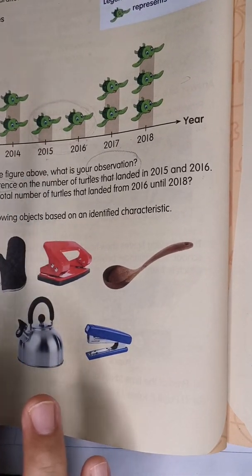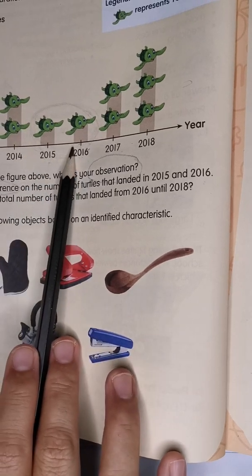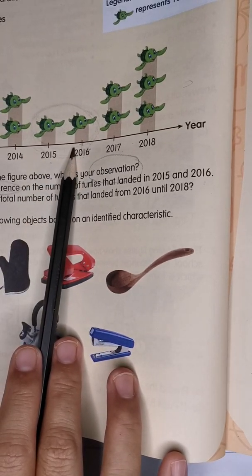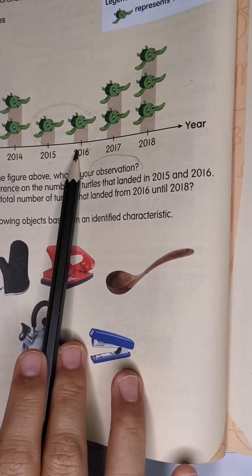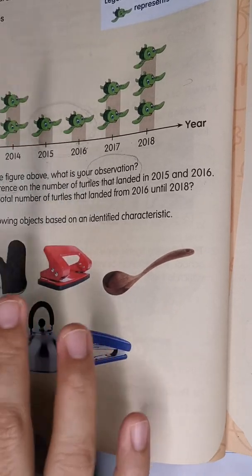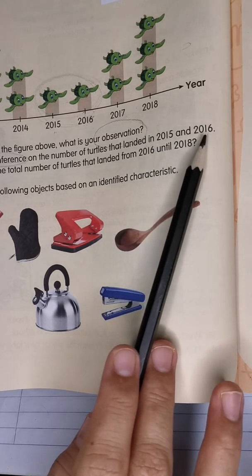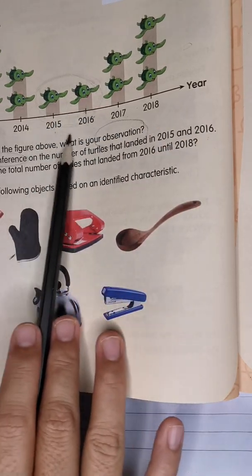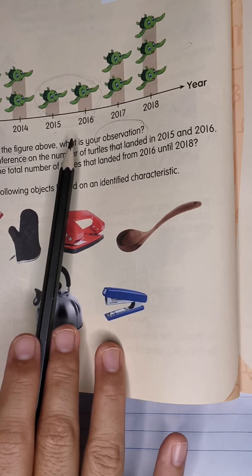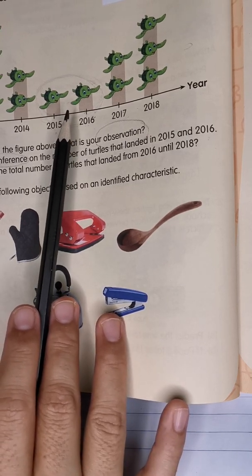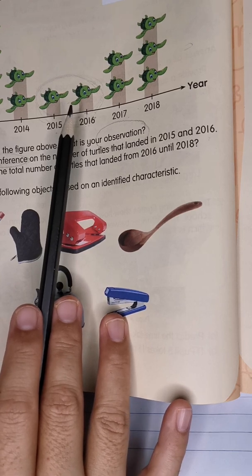And other example, ada inference lain, sebab lain yang boleh awak fikirkan sebab apa bilangan turtles ini menurun. Okay, sebab lain mungkin ataupun kita panggil sebagai mungkin berlakunya kejadian alam ataupun berlakunya disaster. Okay, sebab lain, the number of turtles that landed in 2015 and 2016 are the lowest because the beach in state M was destroyed due to a natural disaster.